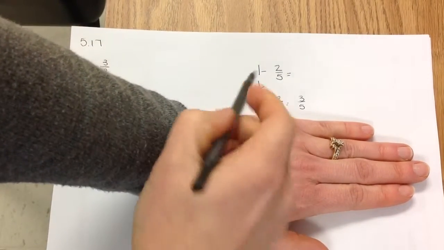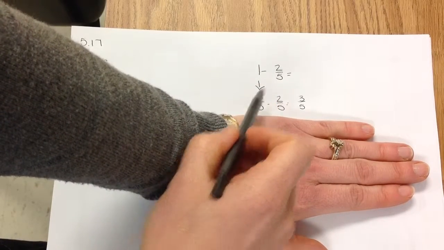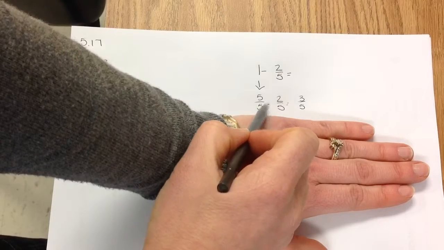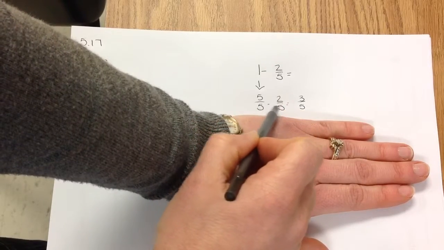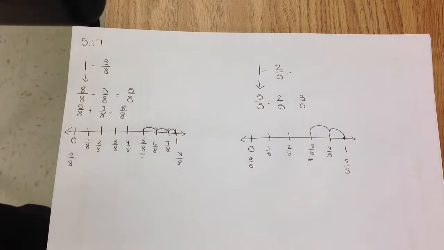You should have taken your 1 and broken it into 5/5 because that's your whole, and we're dealing with fifths. We want the same denominator. So 5/5 minus 2/5, I got 3/5. And there's my number line to prove it.